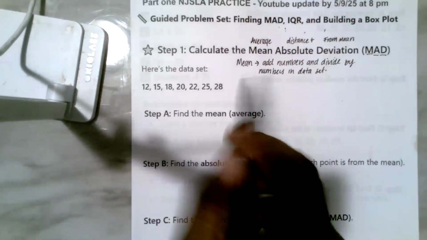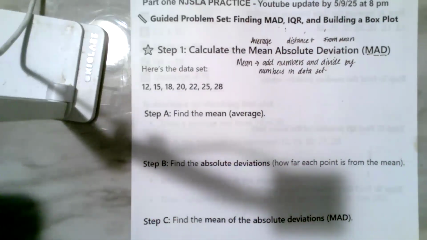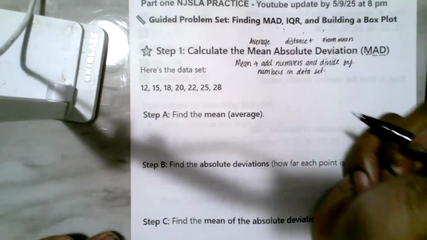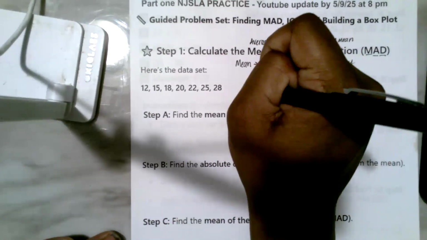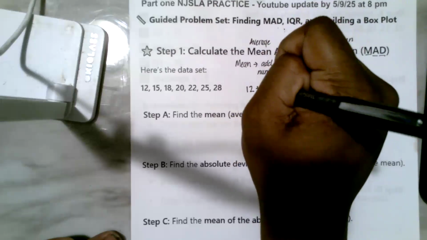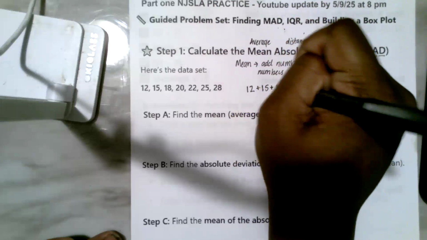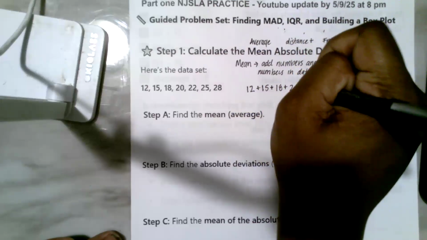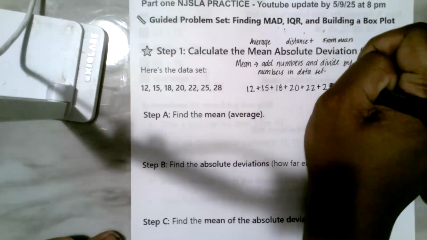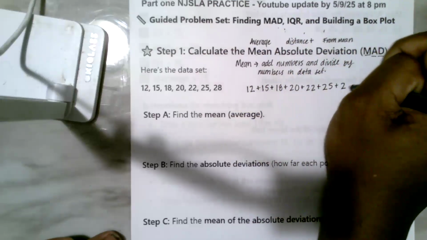So we got to add these up. Most likely you will have a calculator for this. One thing I want to stamp is that when you have a problem that's calculator active, you want to just write down the formula or the steps to solve it, but you don't got to do the thinking. Let the calculator do the thinking because you don't have that much time. 12 plus 15 plus 18 plus 20 plus 22 plus 25 plus 28.